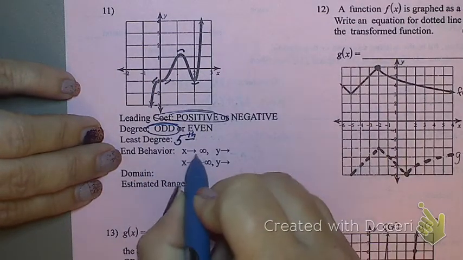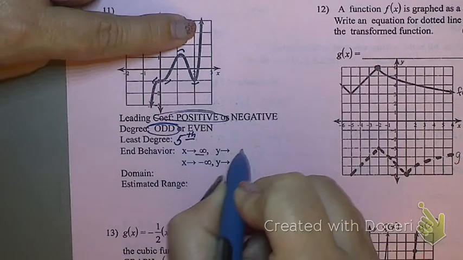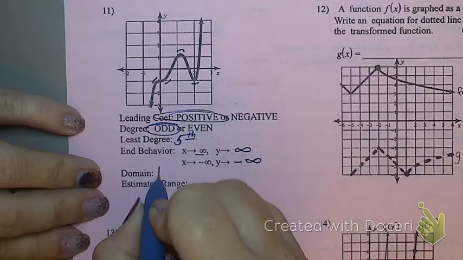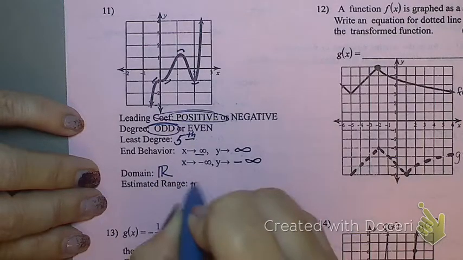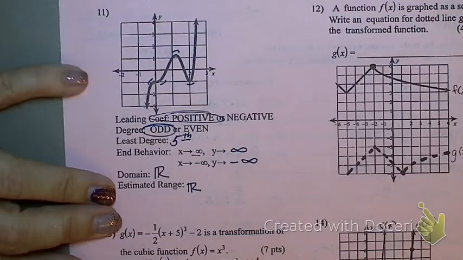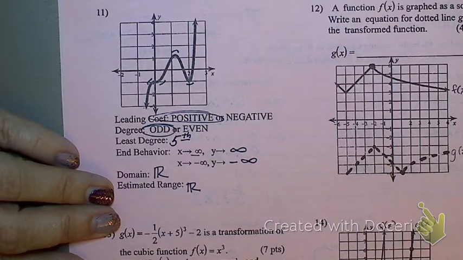End behavior on the right side, what's going on? Up. Left side, down. Domain, range. So if you know what we're talking about, those questions go very fast.